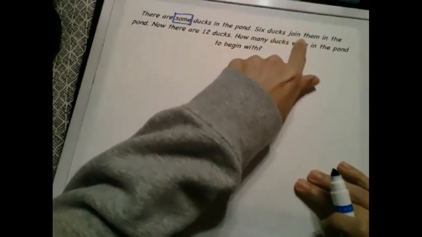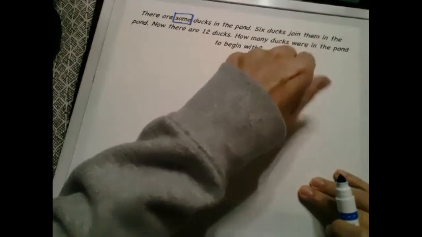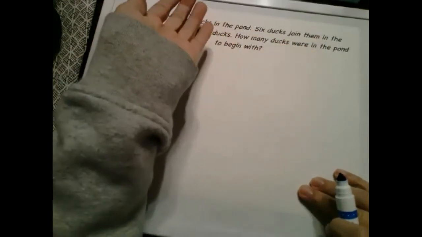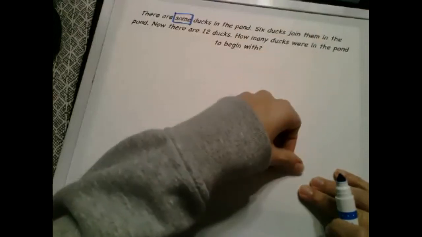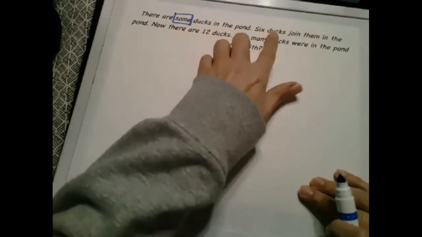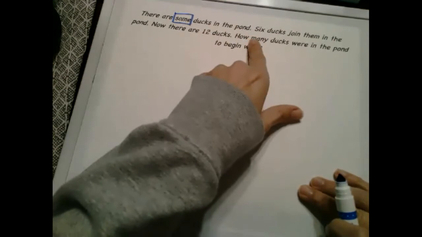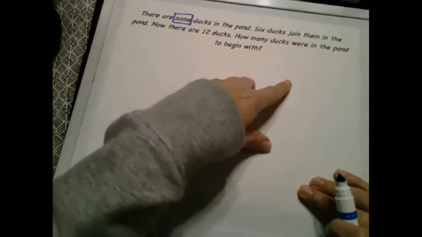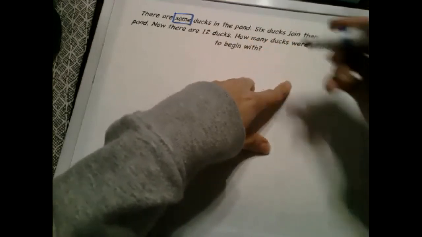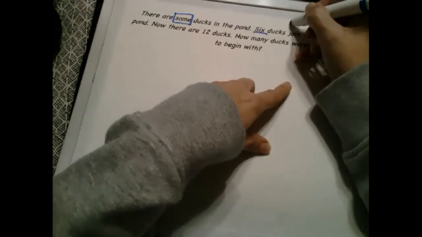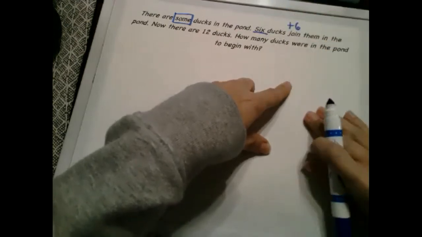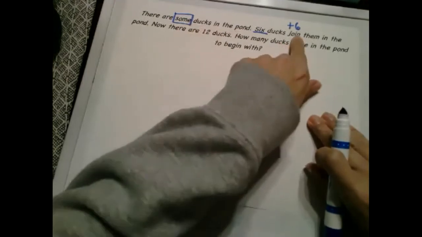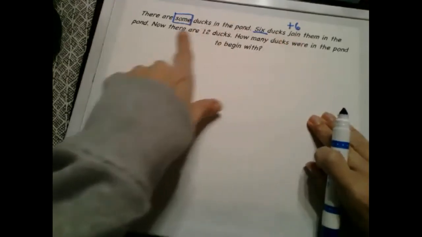6 ducks joined them. So there were some, and then 6 came. So what does that tell you that you need to do here if 6 ducks join them? That's right. You're going to be adding 6. You had some, 6 ducks joined them.